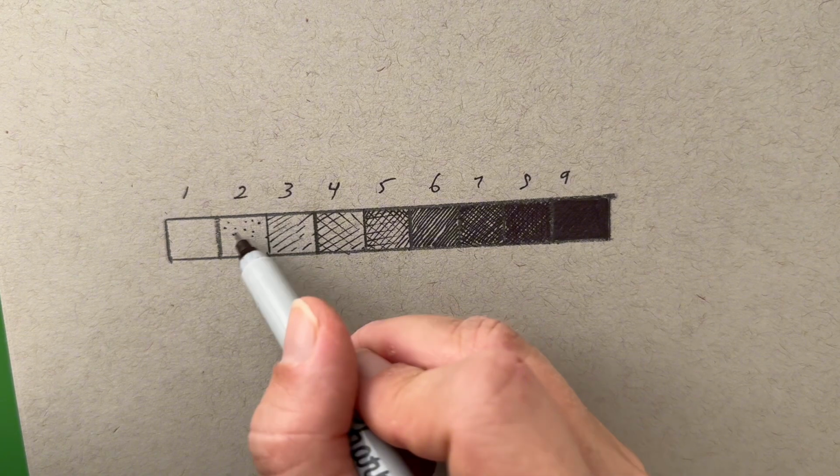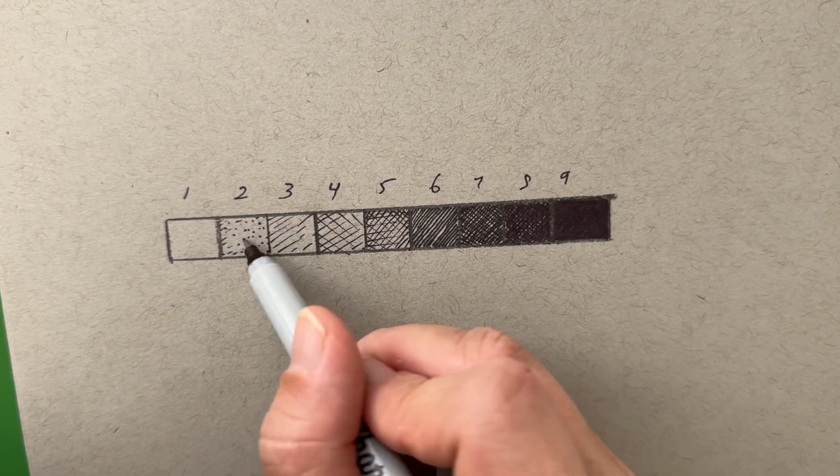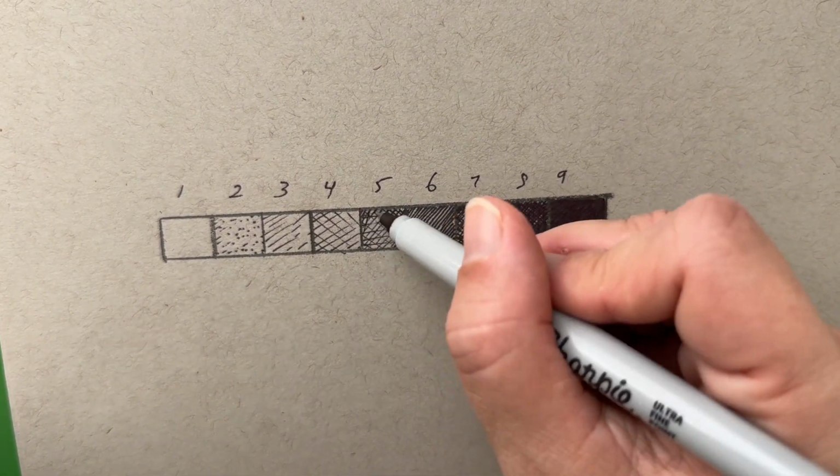I don't even want you to worry about the lines. I just want you to get a sense of the value. And as you can see, you've got your dark, your midtone, and your light, and that's it.